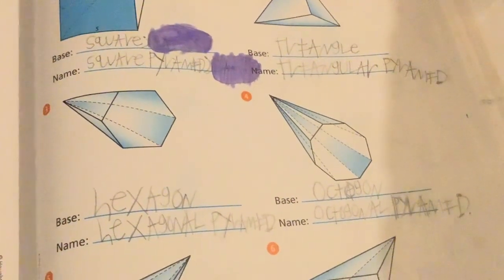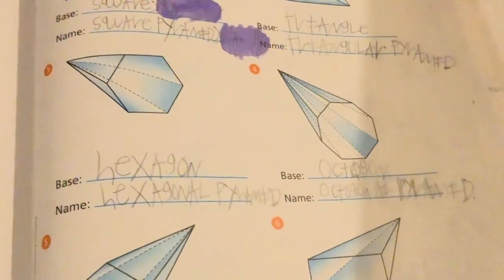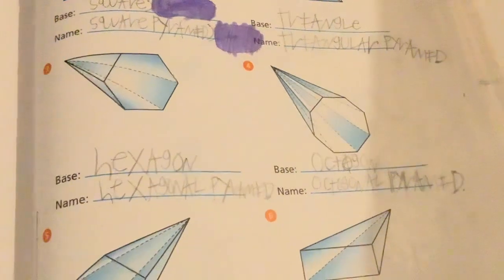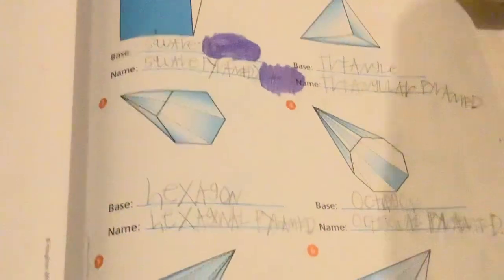This means that its net must be a decagonal pyramid net, because it's a pyramid net with one decagon, or one 10-sided base. So yeah, pyramids could have one 3-sided, 4-sided, 5-sided, 6-sided, 7-sided, 8-sided, 9-sided, 10-sided, and even more sided bases.